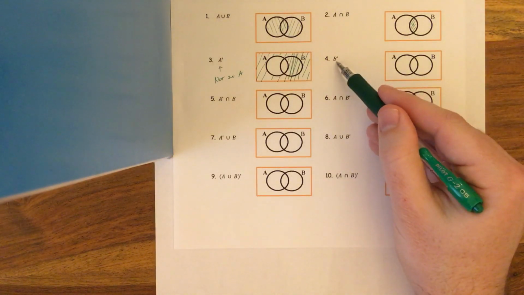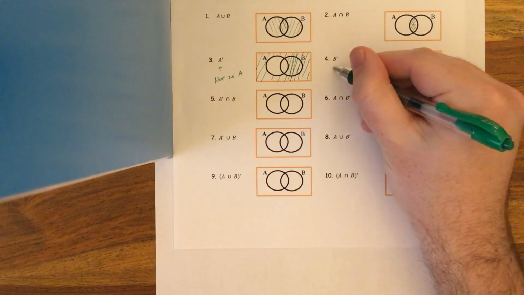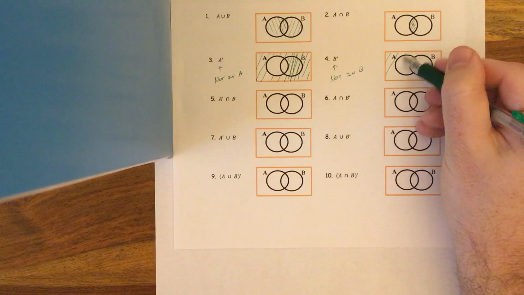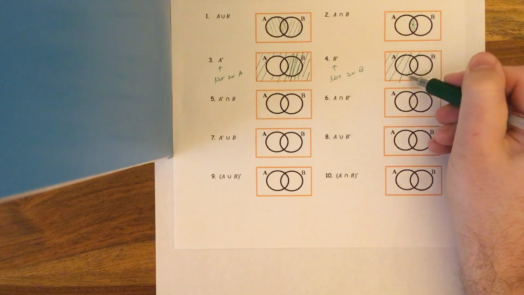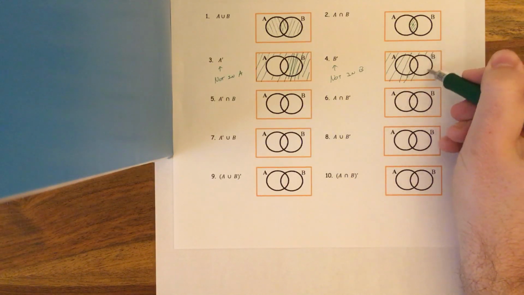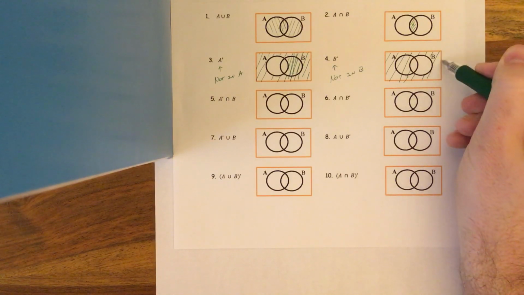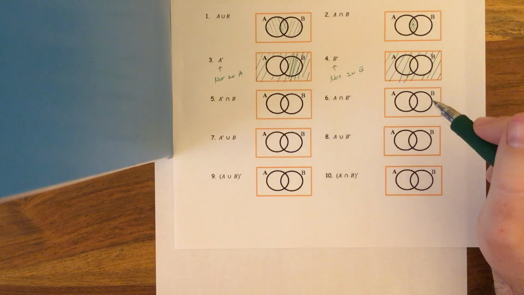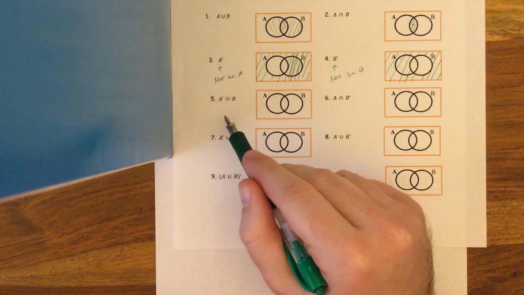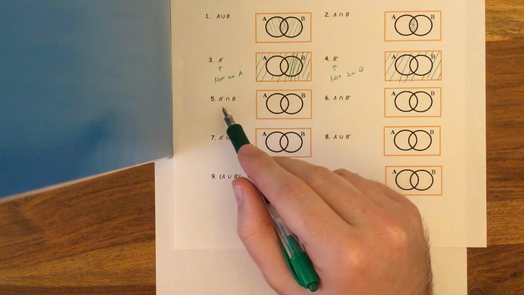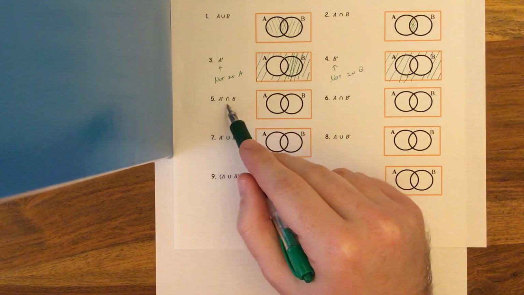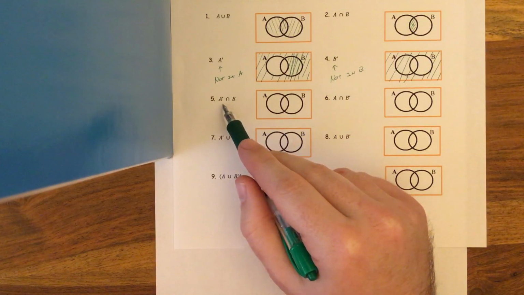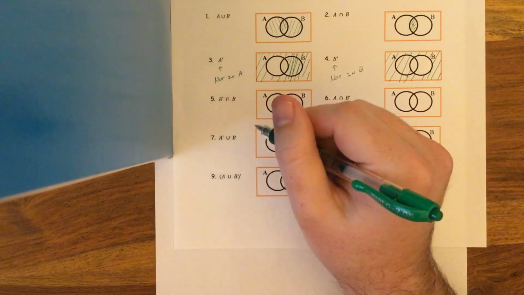If I say B prime, that's going to be everything not in B. So that would be everything over here, but when we get to circle B, we want to leave that alone. So everything outside circle B. If we are doing A prime and B, the intersection of A prime and B, what is everything that is not in A and everything in B?